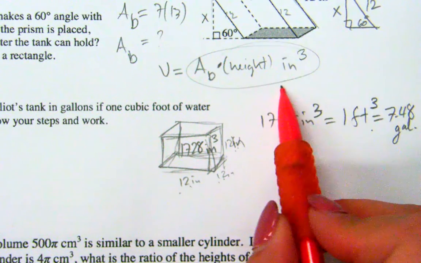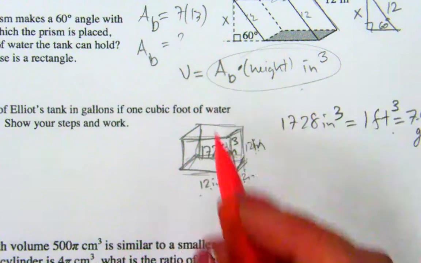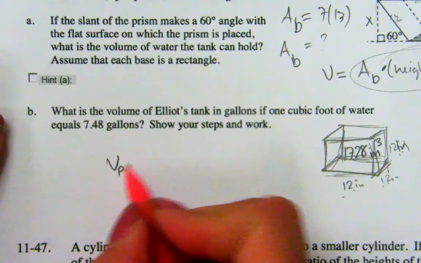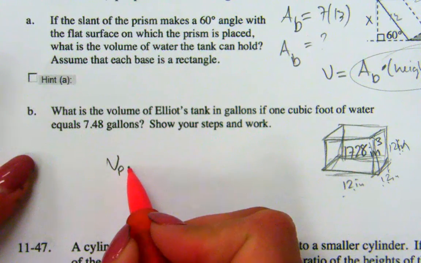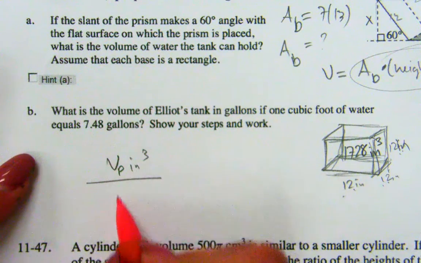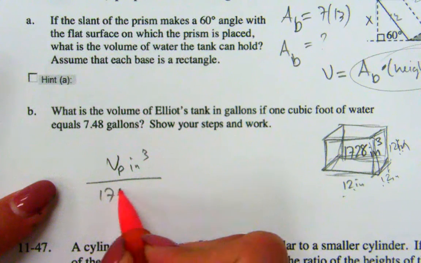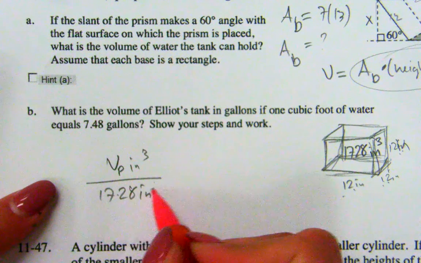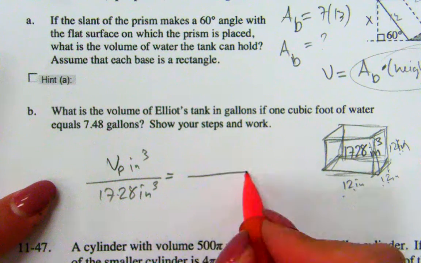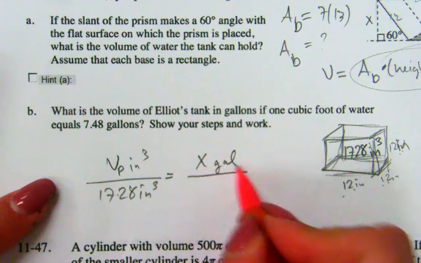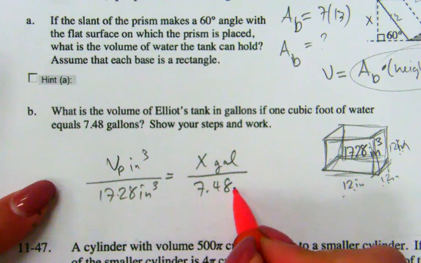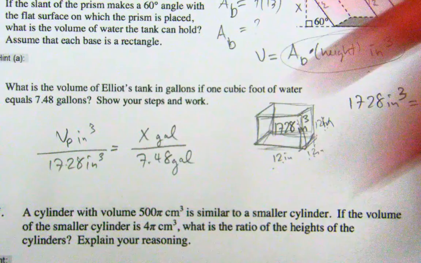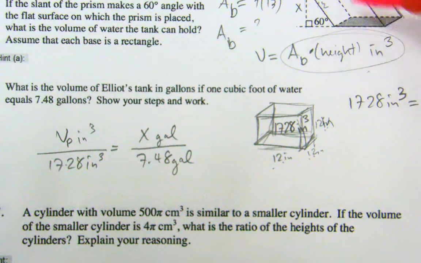So once you find your volume, the volume of your prism, whenever you find it, it's going to be in inches cubed, that's the same as 1728 inches cubed. So volume of your prism over 1728 inches cubed is the same as how many gallons over 7.48 gallons. All right. So there you go. Whatever you find your volume of your prism, area of your base times your height.